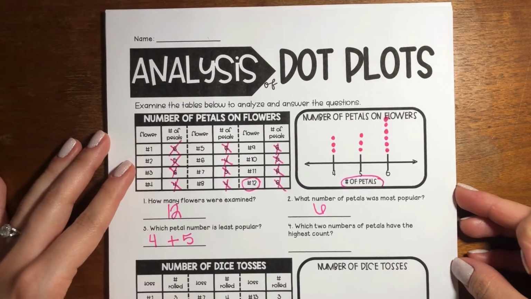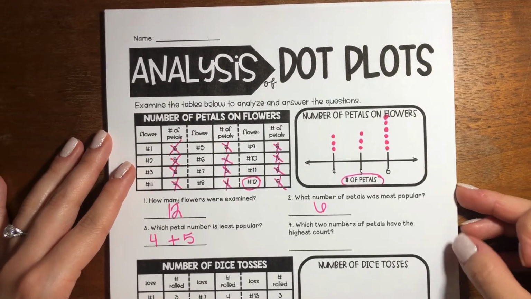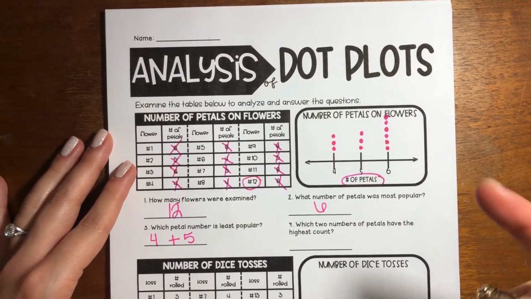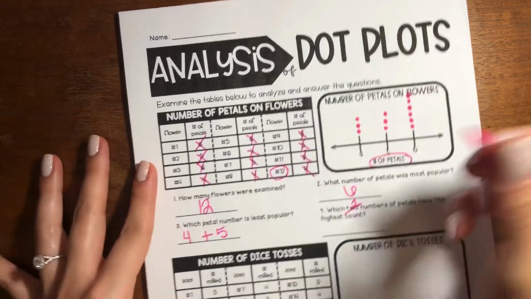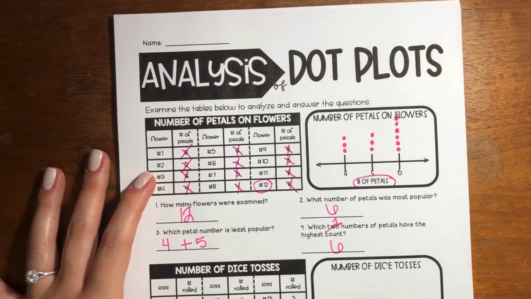Which two numbers of petals have the highest count? Once again, we don't have two numbers that have the highest count. We actually just have one. So we'll just cross that out, change it to a 1, and it ended up being 6. 6 has the highest count, okay?